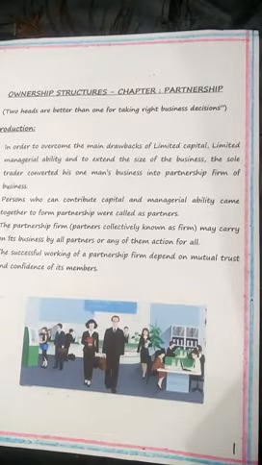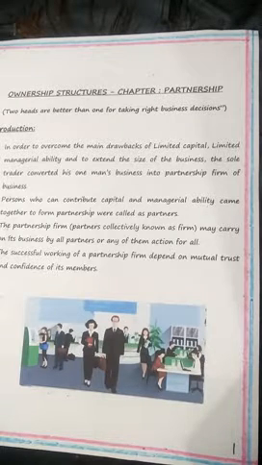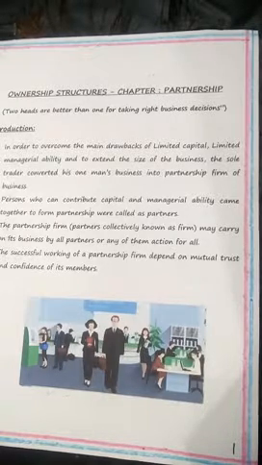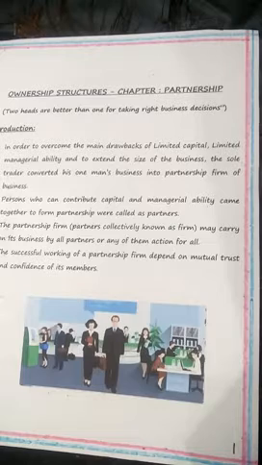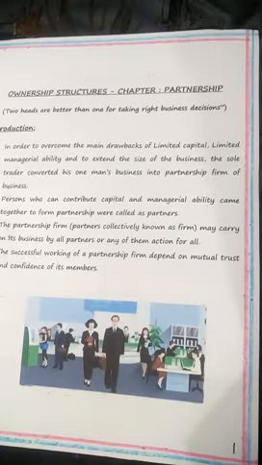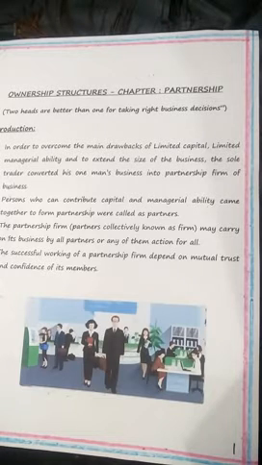According to the Indian Partnership Act of 1932, children, based on the English Partnership Act of 1890 and the American Partnership Act as well, partnership is a relation between persons who have agreed to share the profits of the business carried on by all or any of them acting for all.